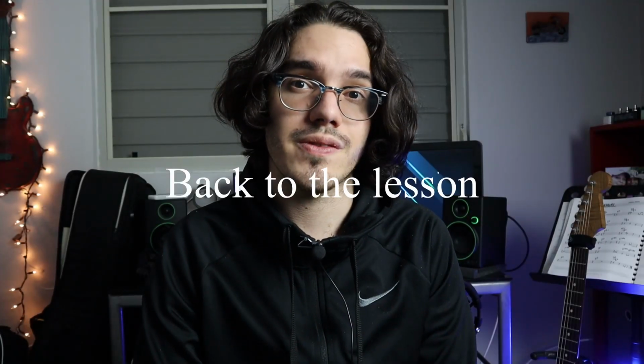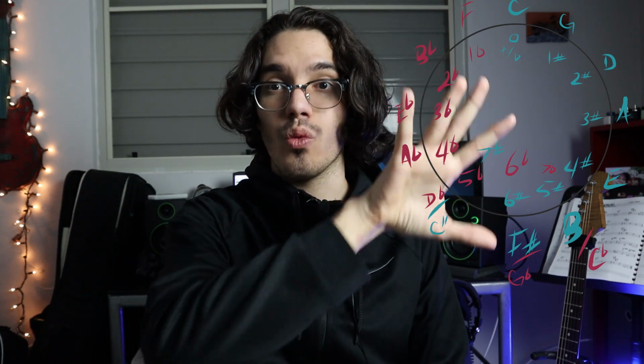So the circle of fifths is basically a way to organize these whole sharps and flats. And what I mean by organize is that it puts them in a way that makes sense and is easier to understand the relation between one another. So this is the circle of fifths, as you may have seen it before. And there's a reason why the notes are labeled the way that they are.